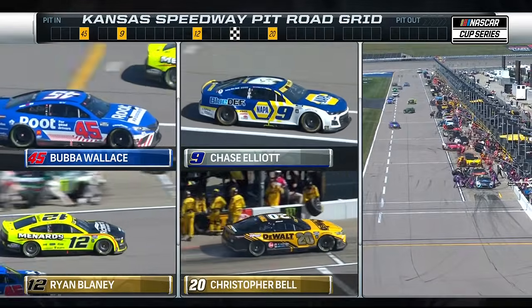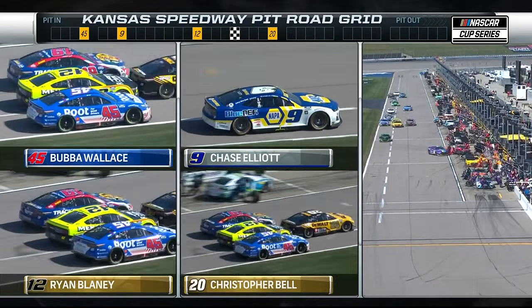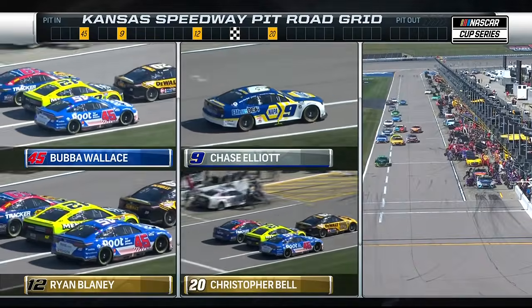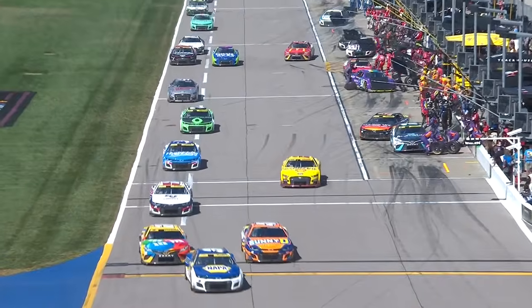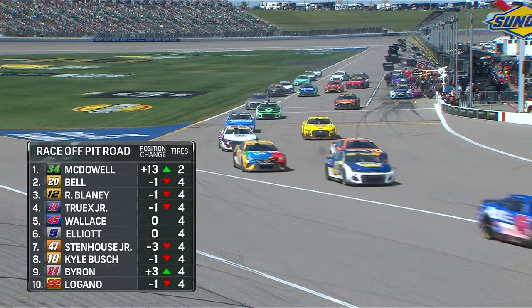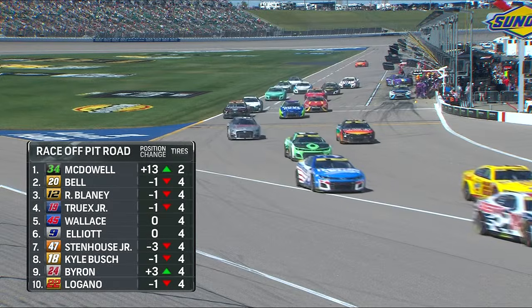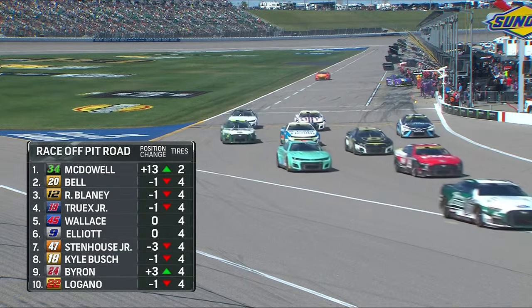Christopher Bell in the 20, who was leader there, was very happy with that race car. Continued to be happy with it and felt like all they needed was track position, and they got it there. And the race off pit road, we have Michael McDowell doing a little pit strategy here to get up front, but it's Bell, Blaney, Truex Jr., and Wallace also finishing up in the top 5.